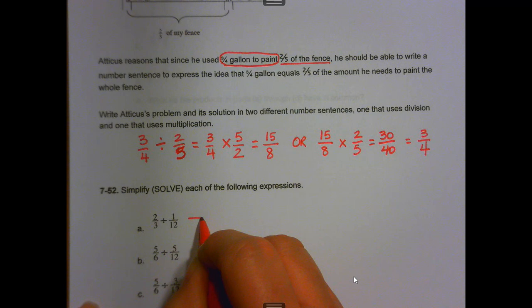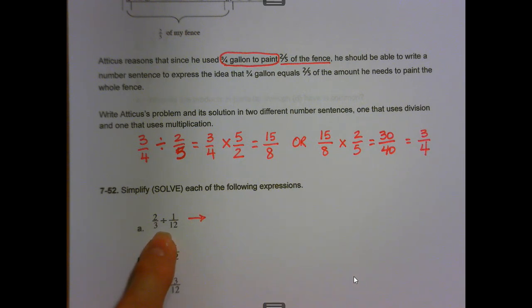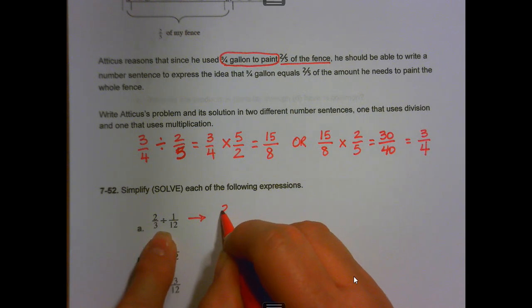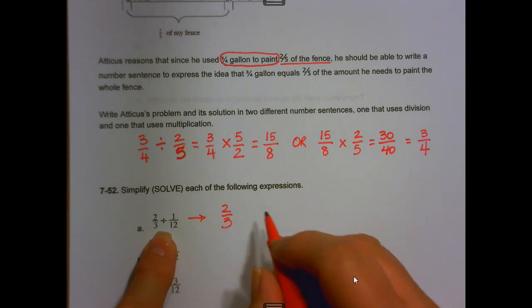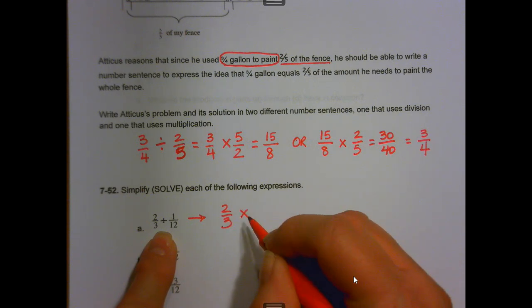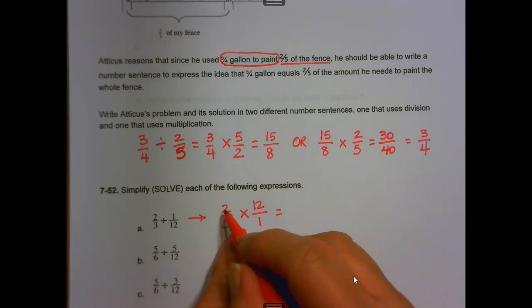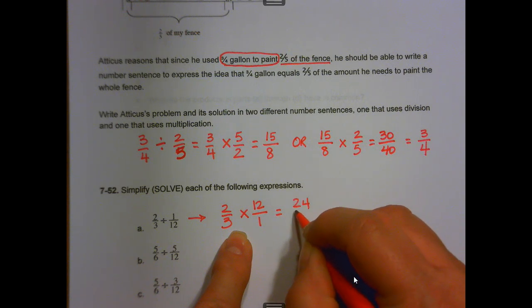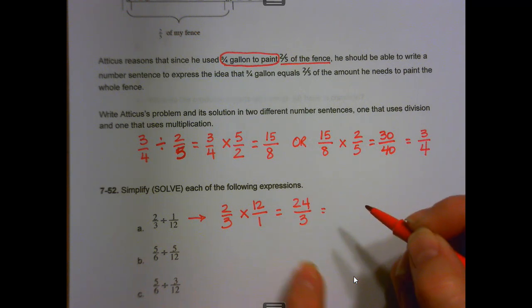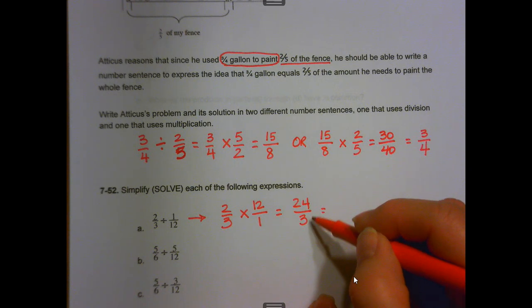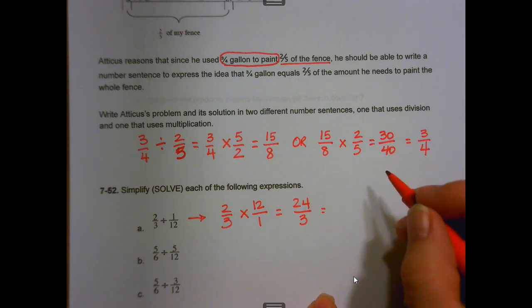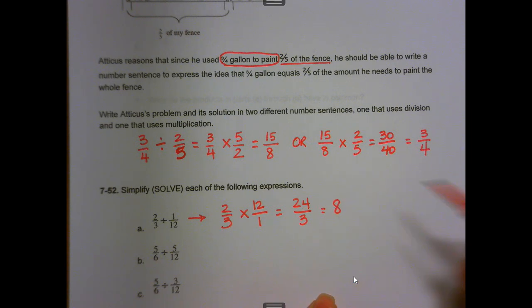I am going to go ahead, and this is a division problem, division of fractions. I'm going to rewrite using my strategy of keep, change, flip, and then I'm going to solve this by multiplying straight across. When I take a look at my answer here, the answer is 24 over 3. I can do this as a mini division problem, and 24 divided by 3 is the number 8.